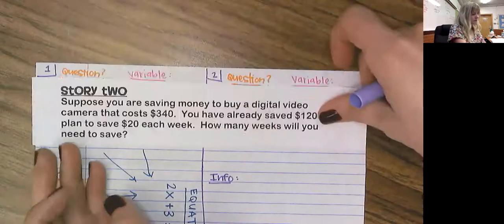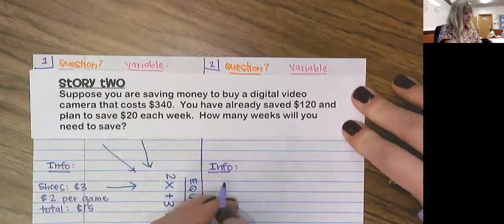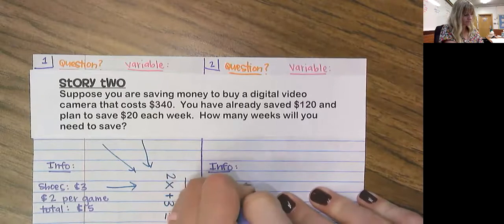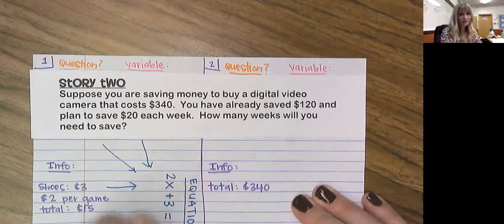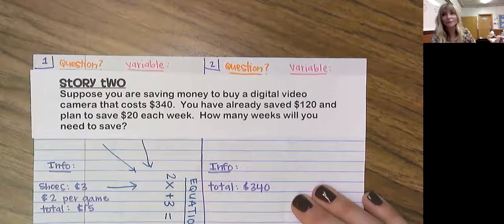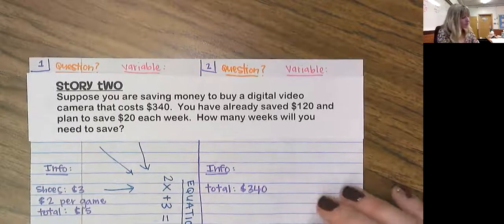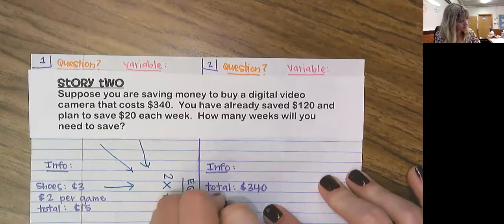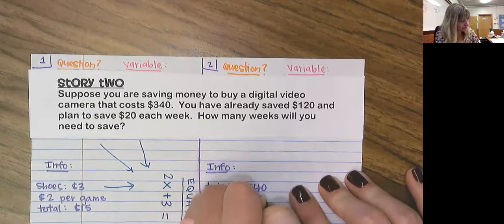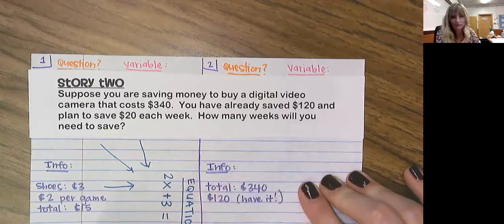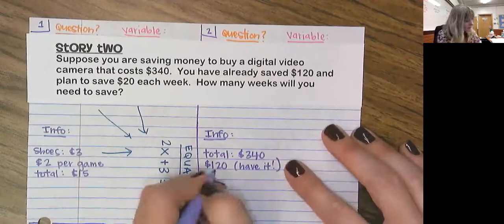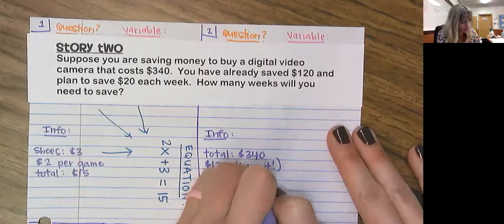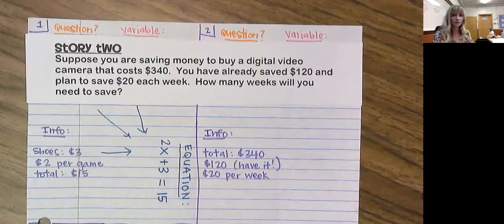Okay, here's what I see. The camera costs $340. That sounds like a total to me. If you can find the total, you can find the part that your equation is equal to. So that's important. The total is $340. You already have $120. That's an amount you already have. And you need $20 per week, or each week. Those are synonyms, right? $20 each week, $20 per week.